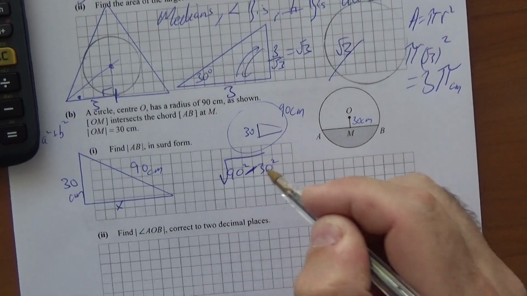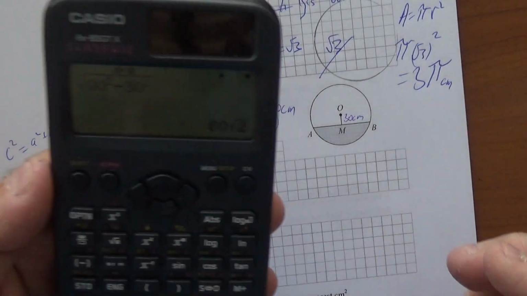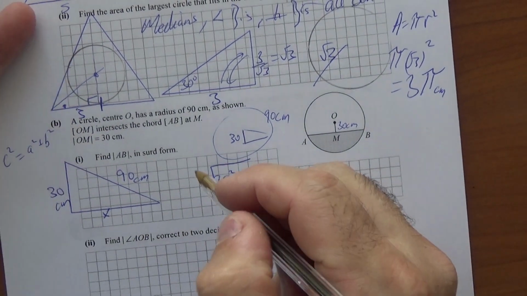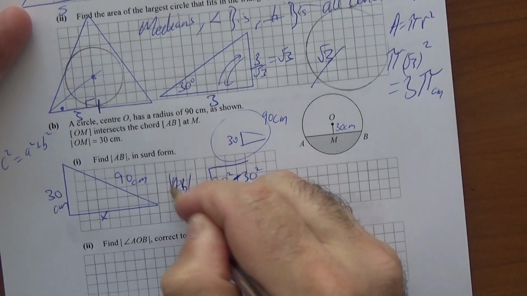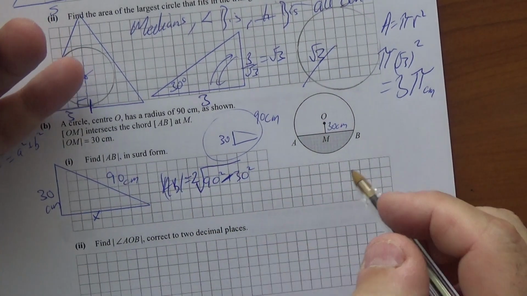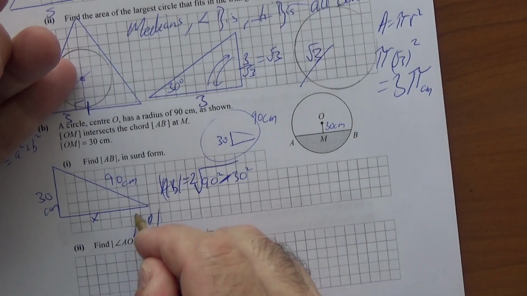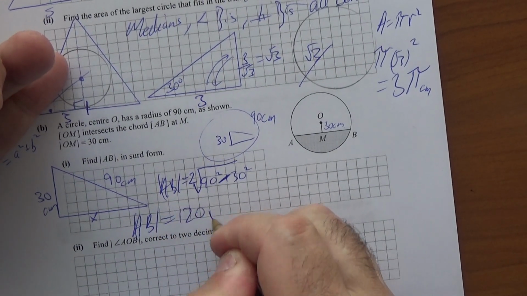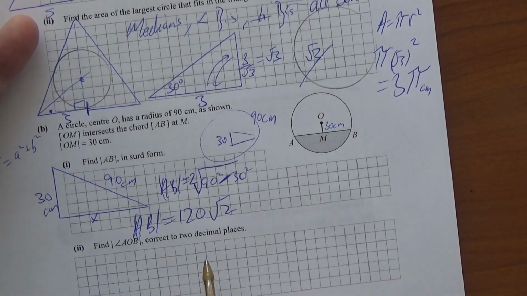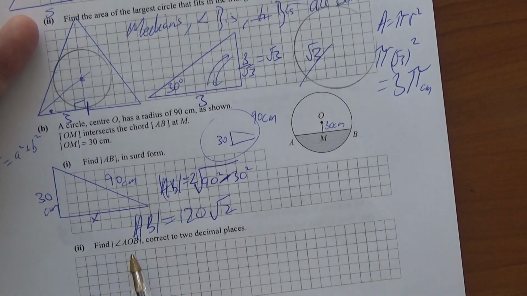That had to turn into a minus, and I got 60 root 2 in my calculation. I also have to remember that this is just a step along the way and I need 2 in front of it. So I end up getting that AB is equal to 120 root 2, and that's surd form, so that's perfect. Now we're to find the angle at O.